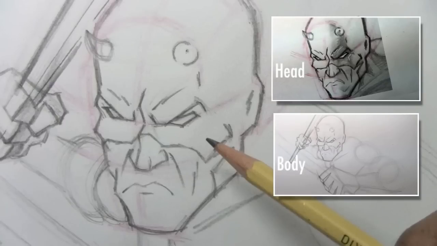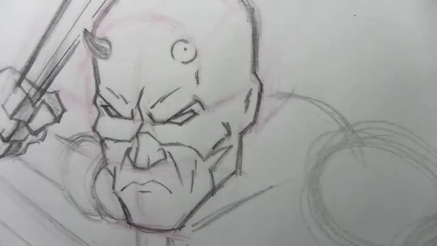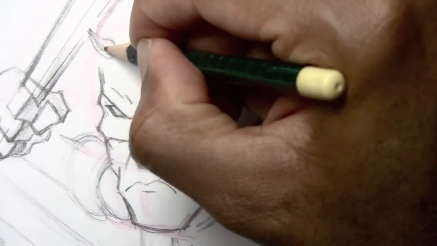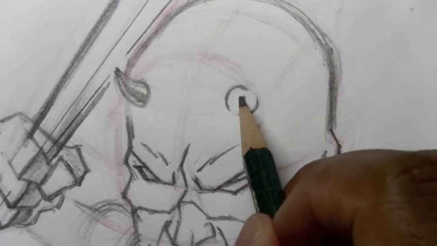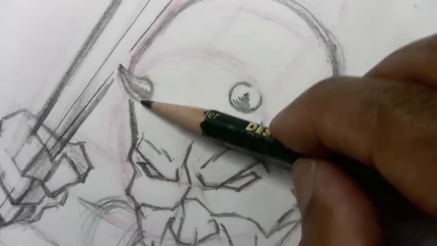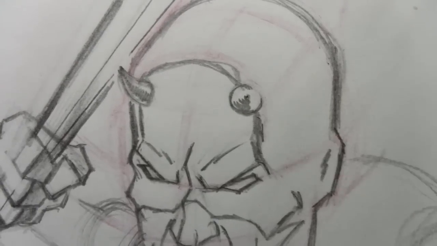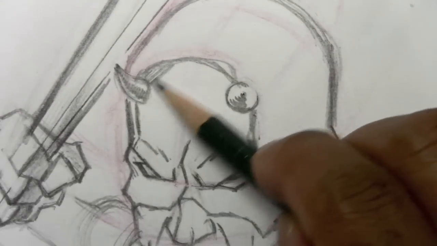Now, let's get started. We're going to have a strong light source coming from behind him. And when you have a light source coming from behind your figure or your character, you want to put this core shadow in the front, in the very front. But you also want to leave the outer edges or the outer rim of the body in light.